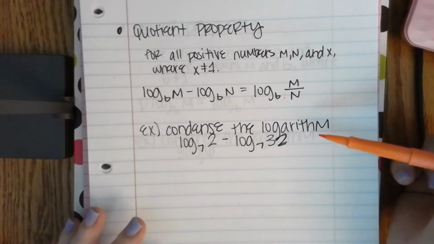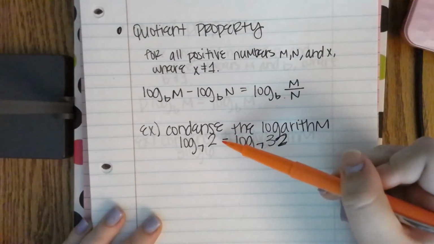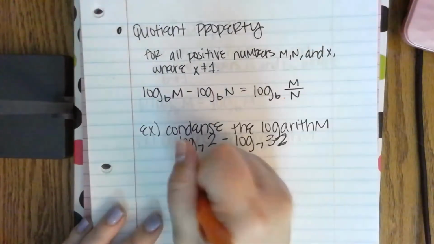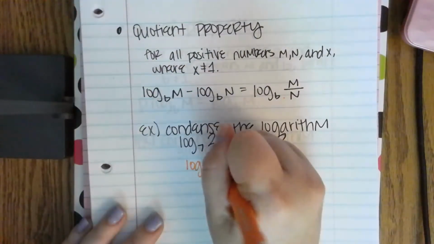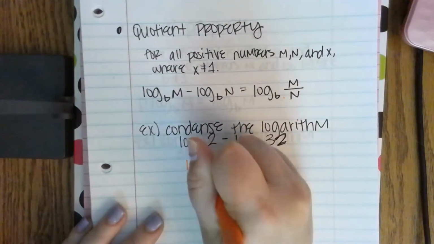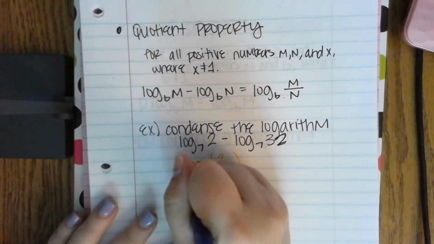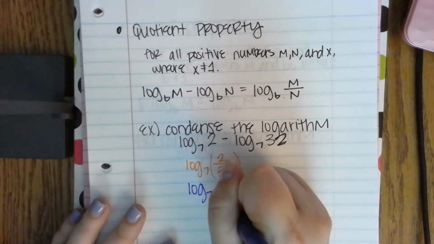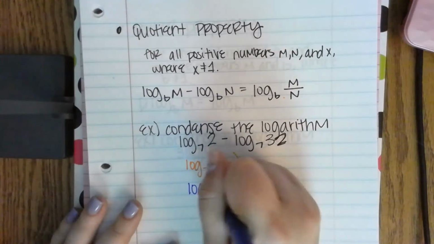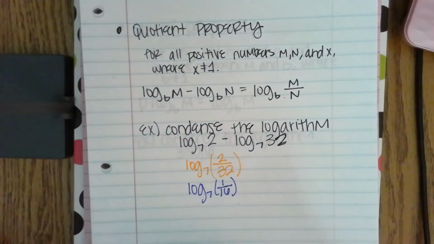So let's condense this logarithm. They both have log base 7 with subtraction in the middle. So I'm going to take and set this up as log base 7 of 2 divided by 32. And we can simplify that to be log base 7. What is 2 divided by 32 simplified? That is 1 over 16. So that would be my final condensed version of that logarithm.